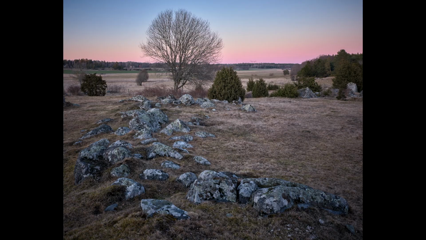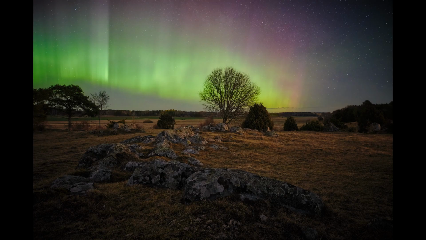Now we set the settings and we have our gear. How can we focus in the darkness and how can we find a composition? For the composition, it's best if you have been there in the daylight and found the composition you want to take a picture of. As I mentioned, keep in mind that you have to look towards north, because in the northern hemisphere, most of the time, northern lights happen towards north.